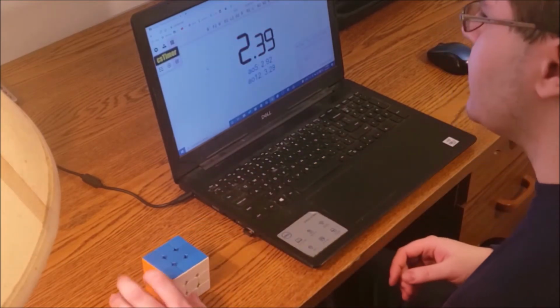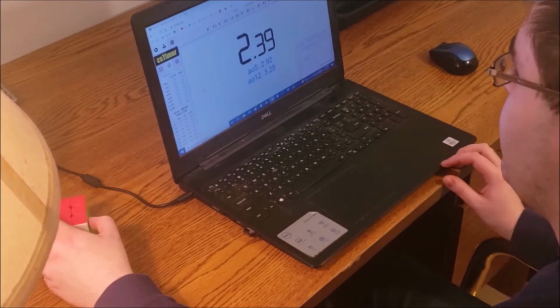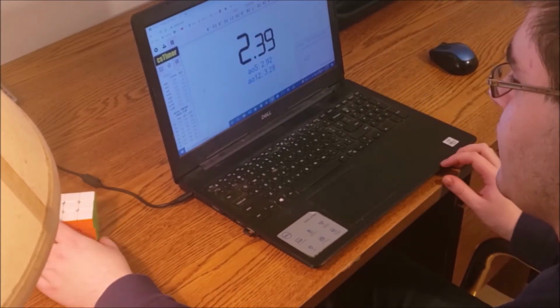Of course the last one is a Sune. We did the 200 solves, so the average is 3.39. Now I guess I have to start practicing.